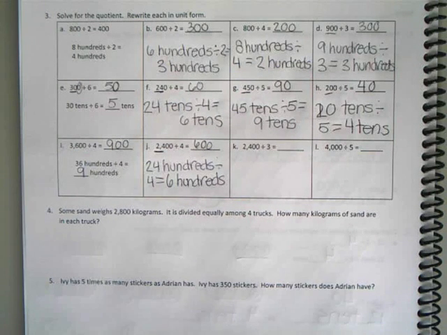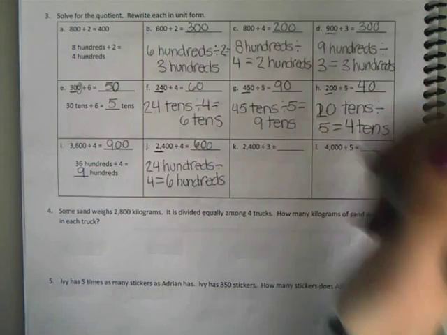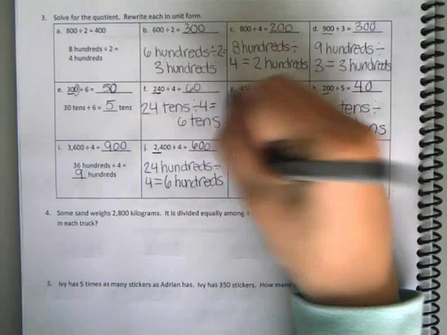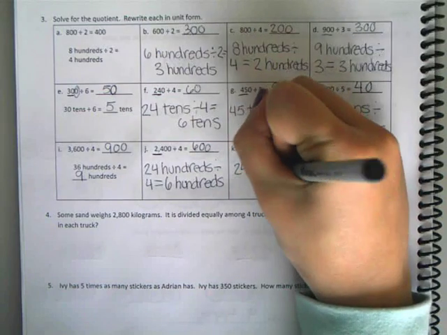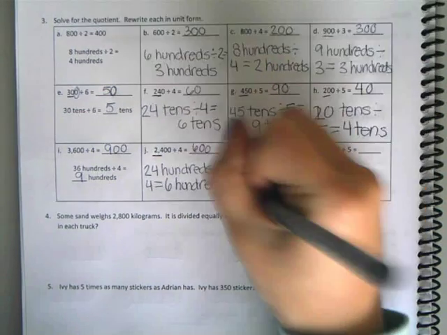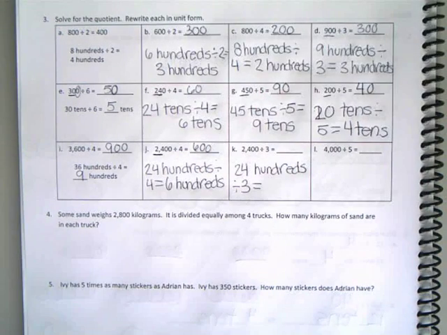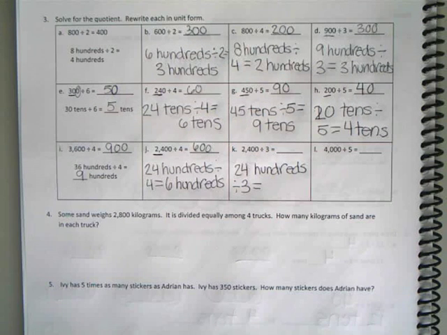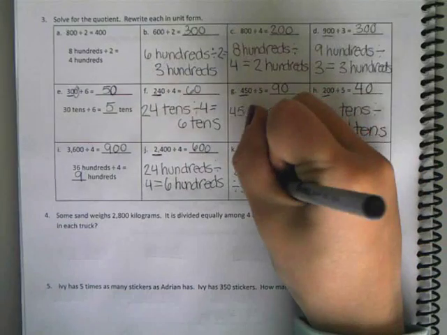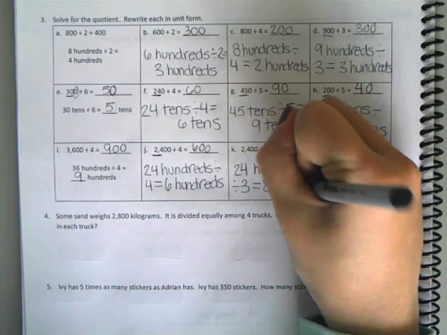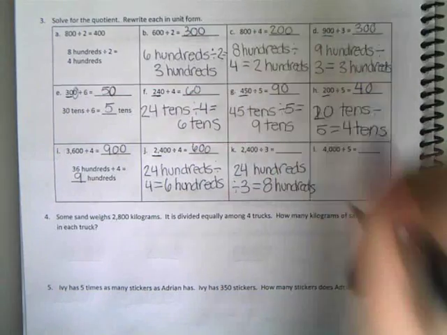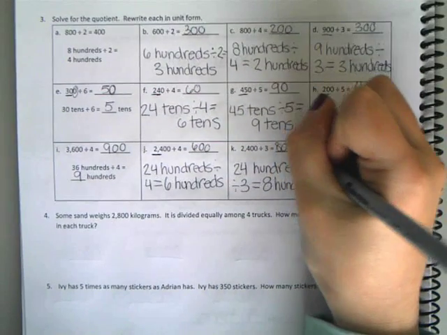Who can tell me what to write? Jacob? 2400 divided by 3 equals. All right, 24 hundreds. Oh, so it's just like our last problem, but we're dividing by a different number. 24 hundreds divided by 3. What's the answer to that? Do we know 24 divided by 3? Yes. 8. 8 what? 100. How do I write that in standard form? 800. Yep, 800.